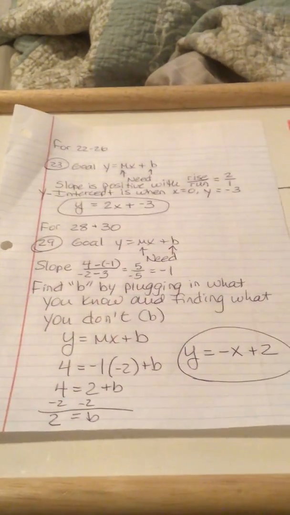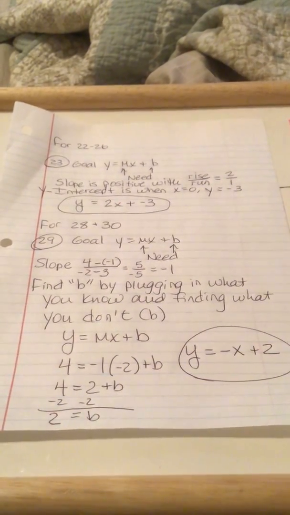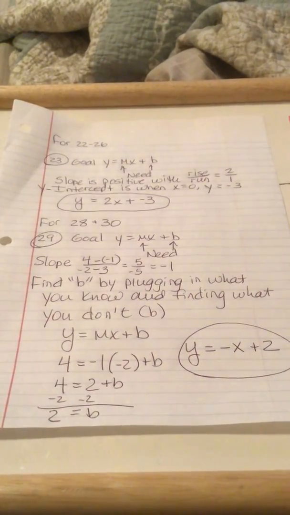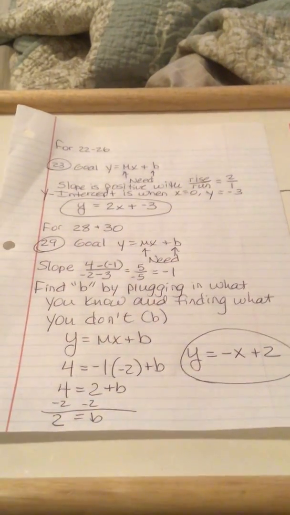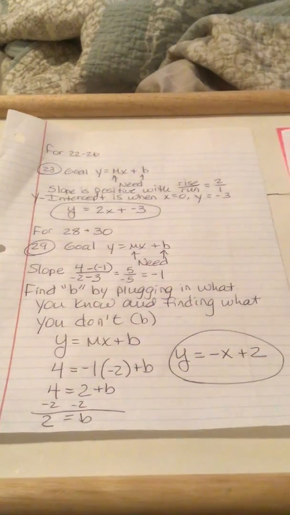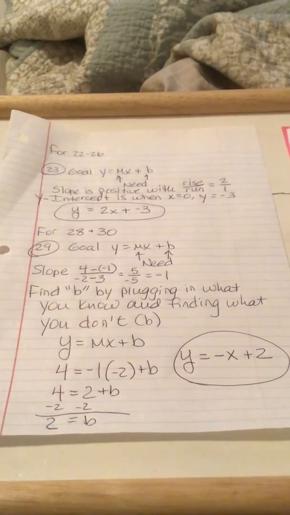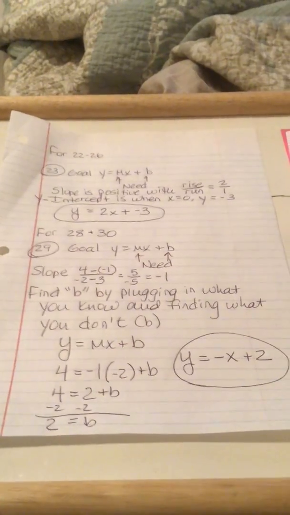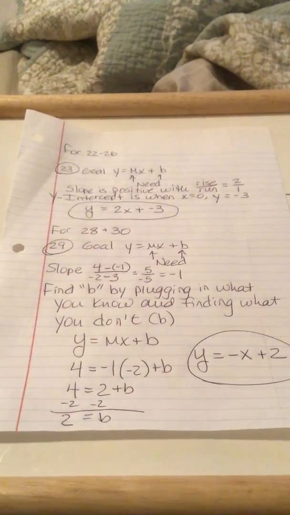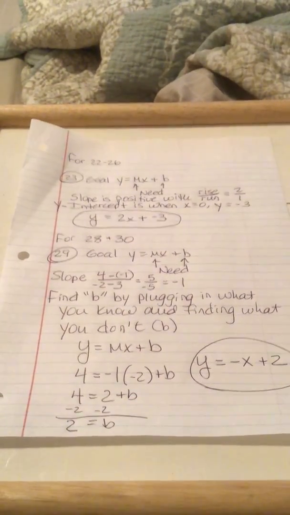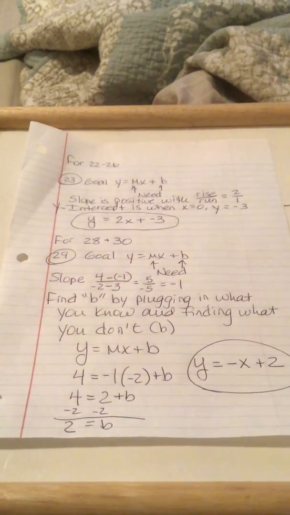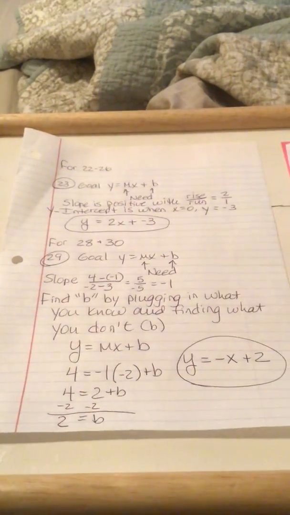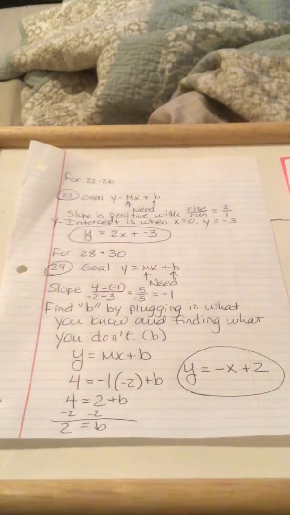So find your slope first by taking the difference between the two values. So I did 4 minus negative 1 over negative 2 minus 3. Again, this is example number 29. So I have 5 over negative 5, which reduces to negative 1. So there's my slope.